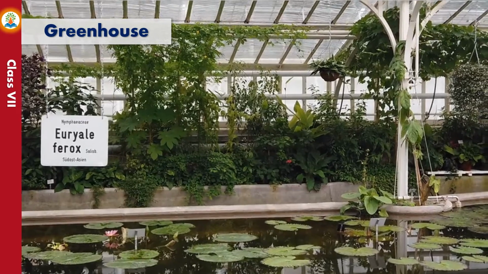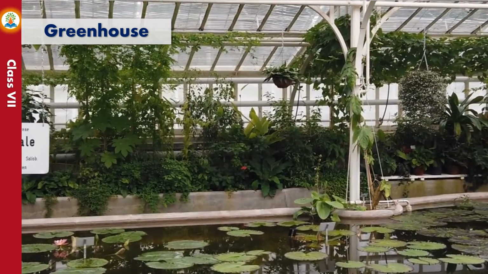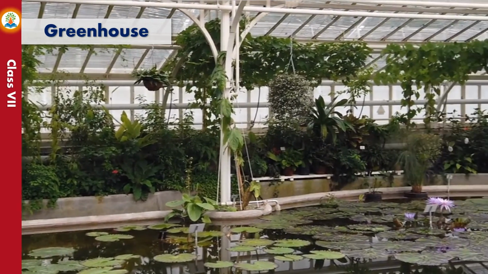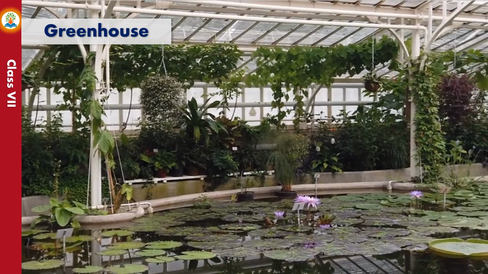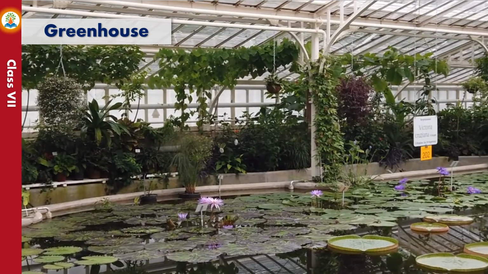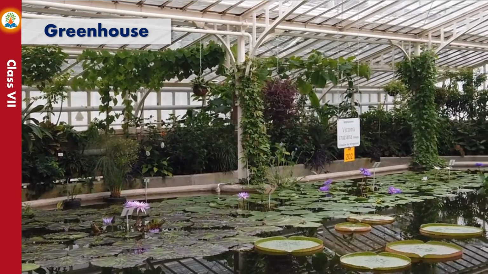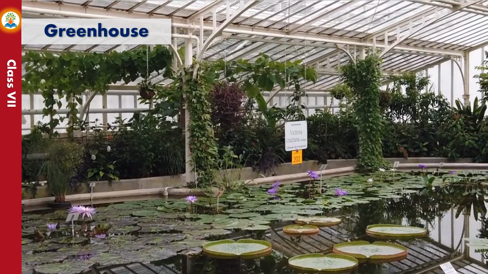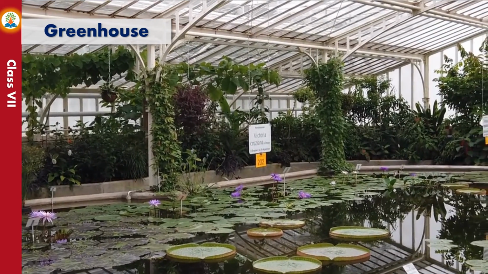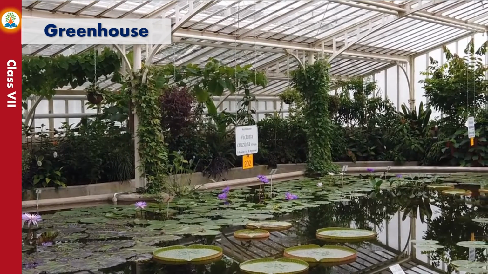A greenhouse is a large room made out of glass, which is used for growing plants. The glass walls allow sunlight to enter during the daytime but prevent the heat from escaping at night. The heat thus gets trapped within the greenhouse and makes it warm. It is thus useful for growing plants in cold places.